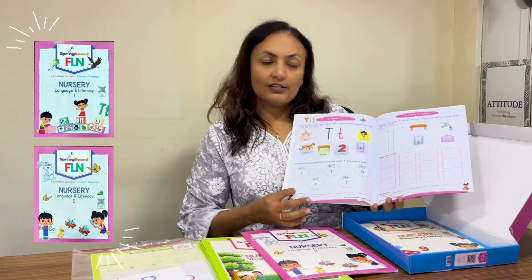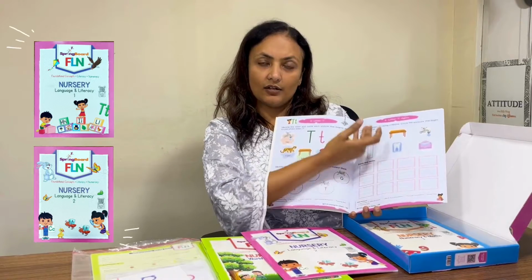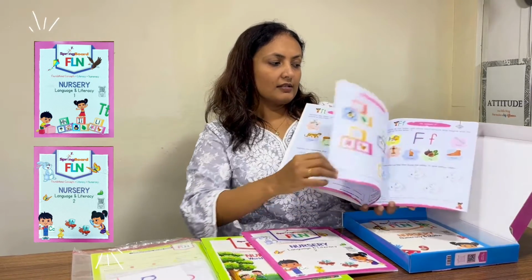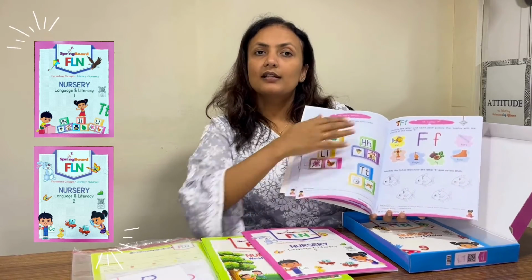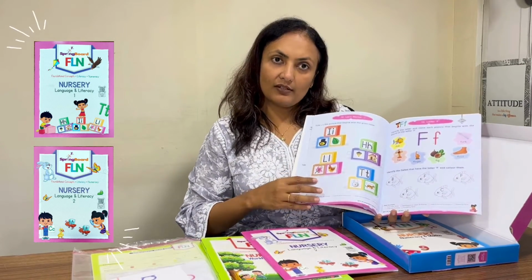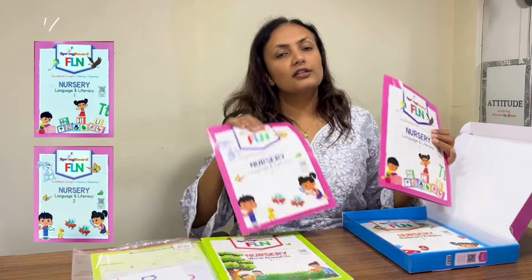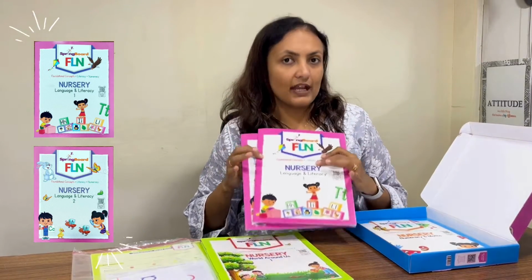We have identification, then we have tracing or coloring, a little bit of tracing and some more. So this is how we usually do with the letters. Revisions are inbuilt as and when required. There will be worksheets on revision coming up. So we have language and literacy with focus on reading and on phonics.